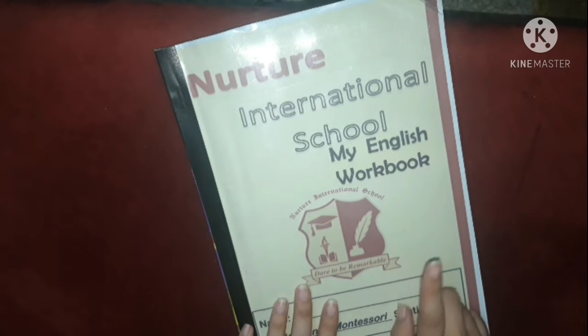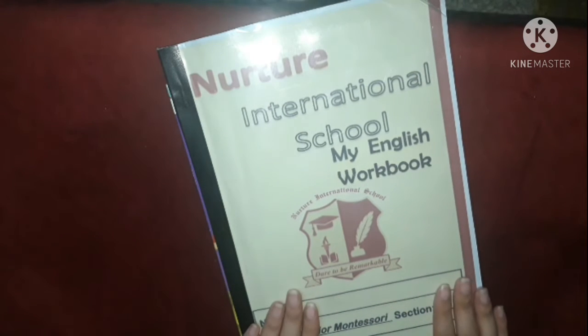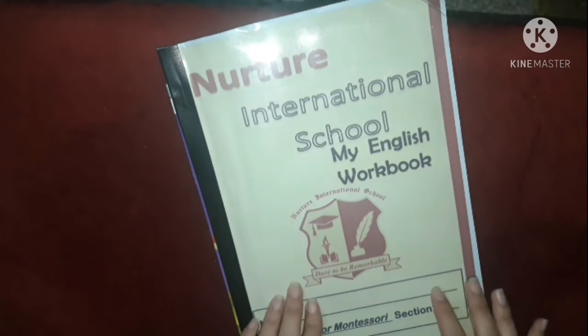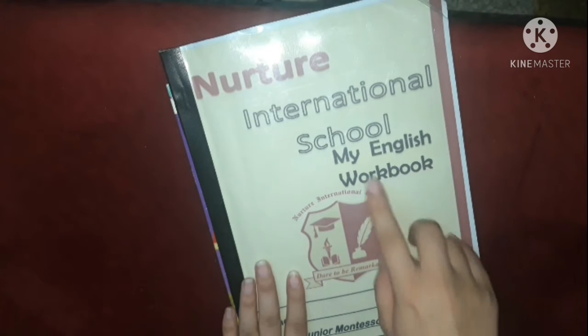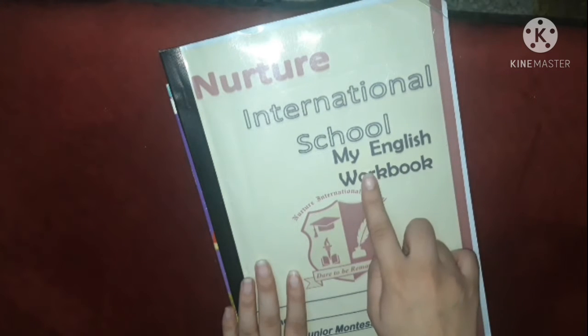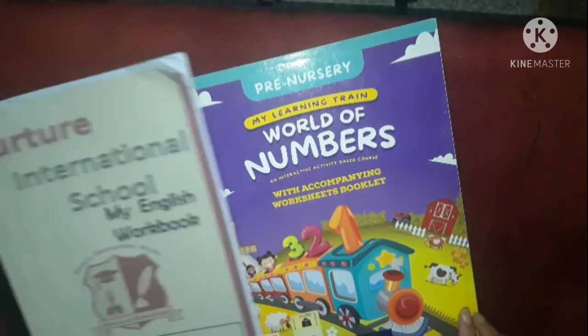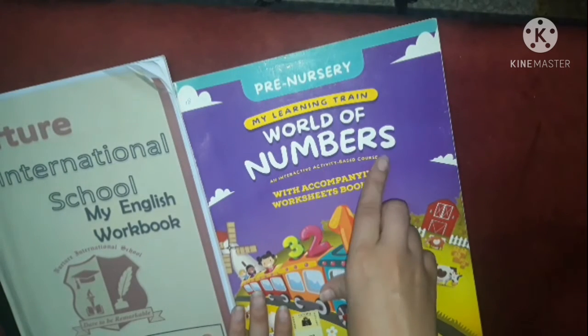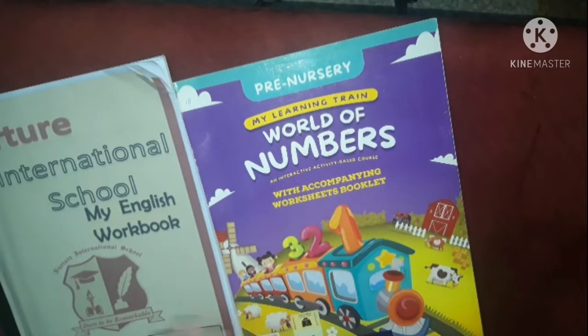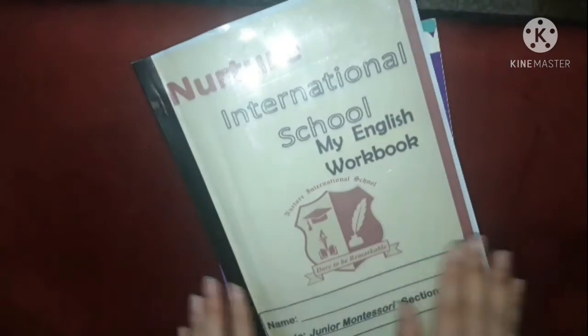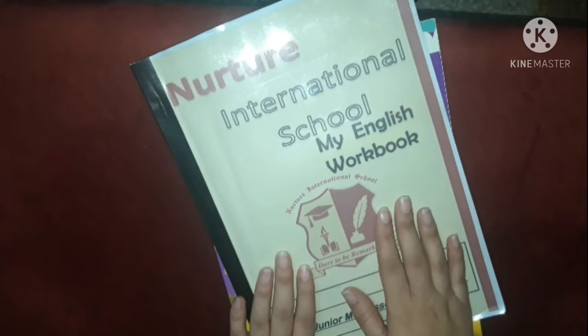Alright, so this is session number 1 of week 6, and today is Monday and the date is 17th May 2021. Okay, so we've got homework to do on our English workbook, right? We've learned the new letter and we are going to listen to a story from our maths workbook, which is World of Numbers. Okay, so we're going to do this work first. Let's get started.